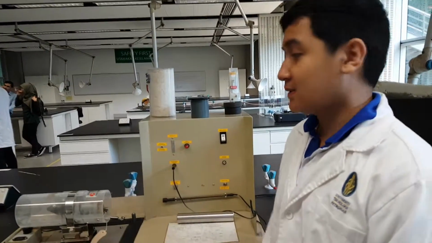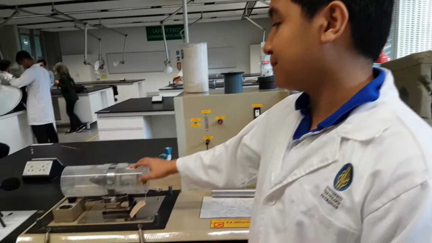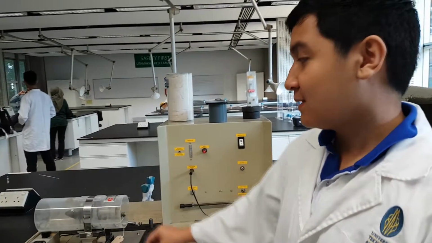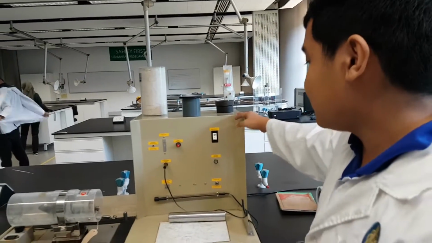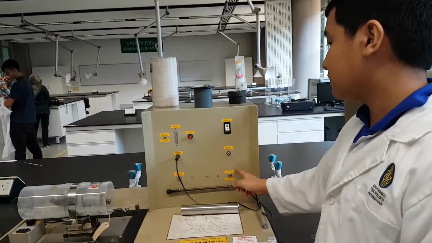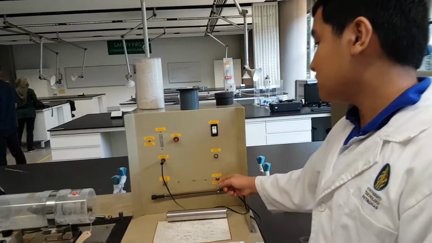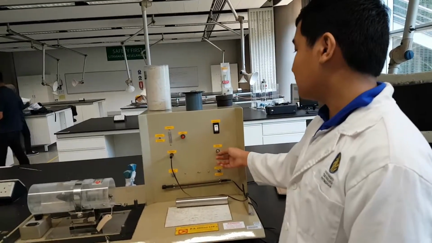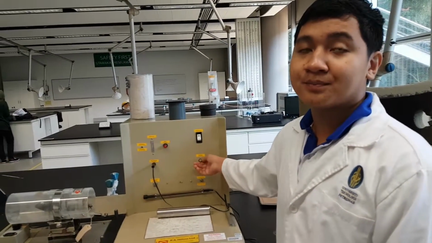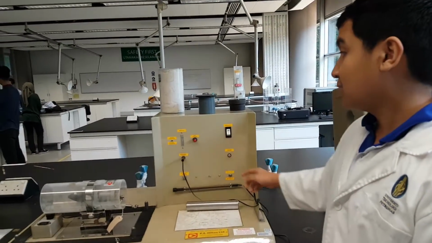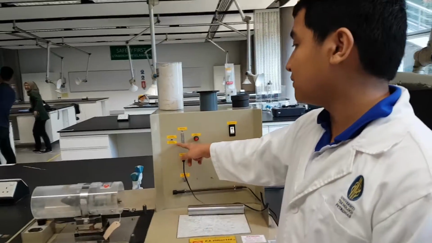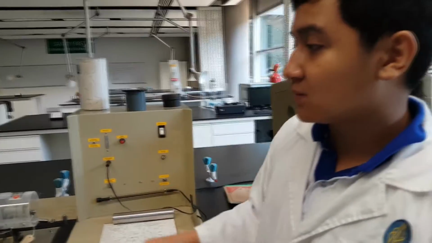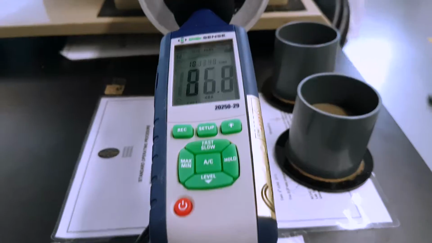For the procedure of the experiment, we have 6 parts. Firstly, we set up the procedure for the rigid body. Firstly, we need to choose the power. That is, we choose the 12 volt DC, and then control the voltage control from minimum, medium, and maximum. After that, we take the data by observing the internal microphone and external microphone through this indicator. We also need to observe the decibel meter.